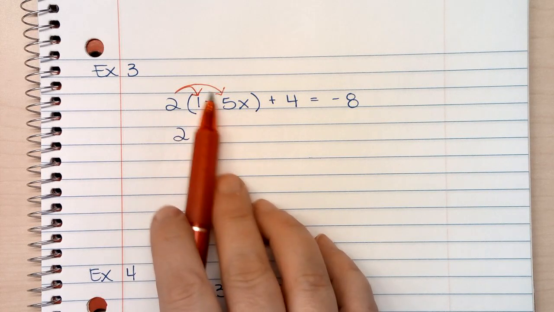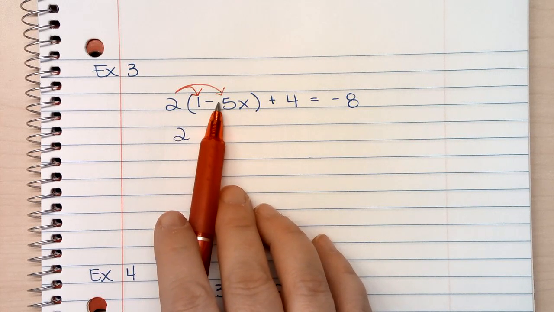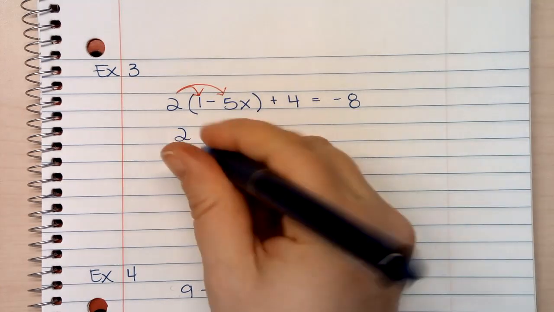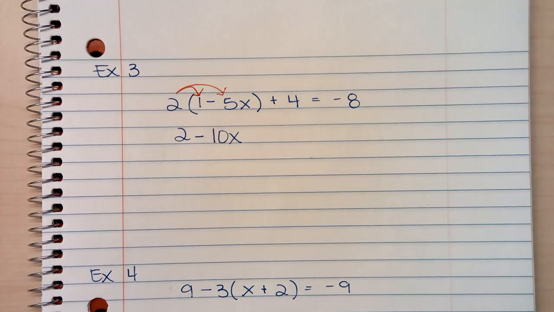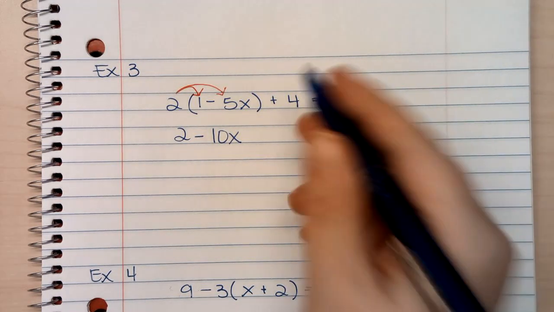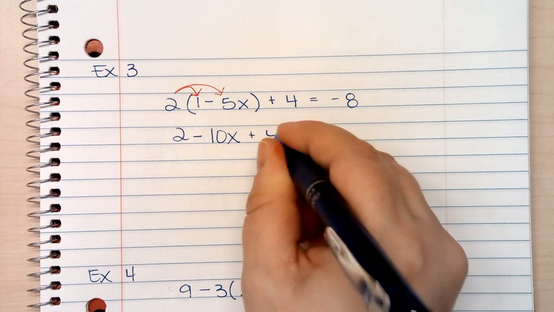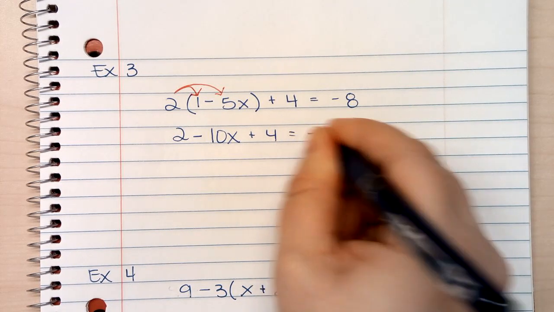Well, 2 times a negative 5 is negative 10. So I'm going to write negative or minus sign 10x. Don't forget your x. Now I'm going to bring down what is left over, which is a plus 4 and equals negative 8.